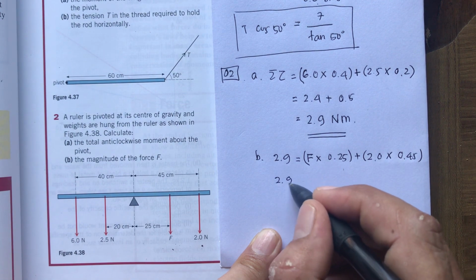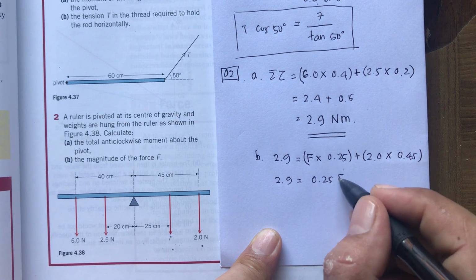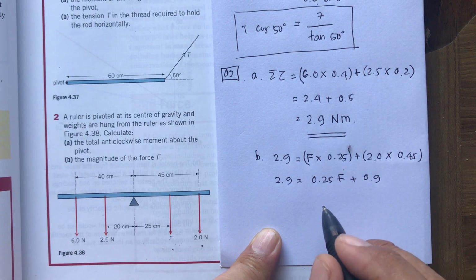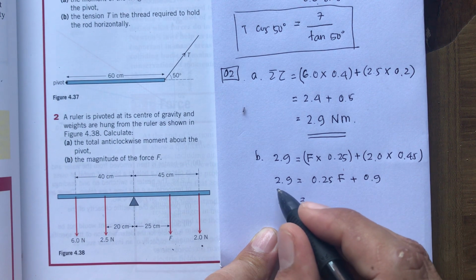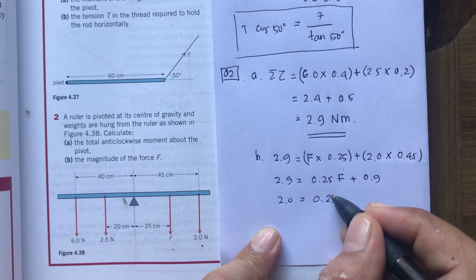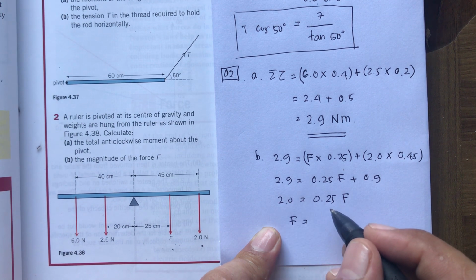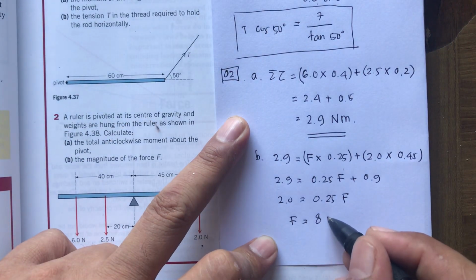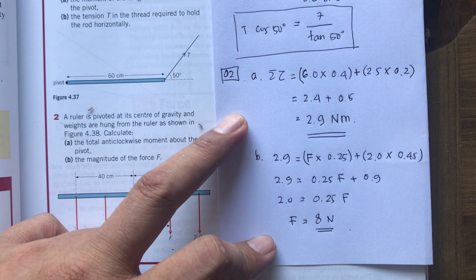So 0.25 of force plus 0.9 equals 2.9. 2.9 minus 0.9 equals 2.0, so 0.25 force equals 2.0, and force is 2.0 divided by 0.25, which equals 8 newton. Finally we get the answer for B.